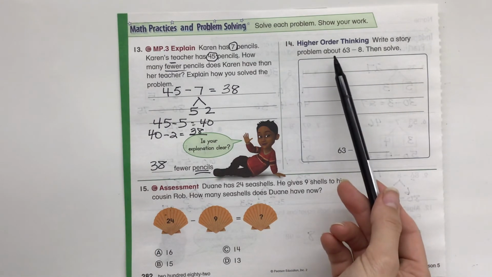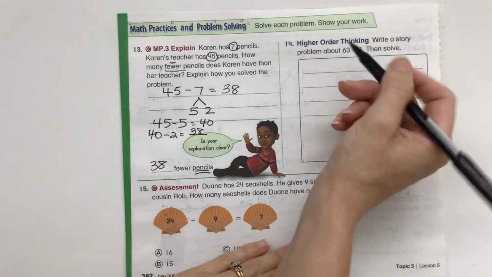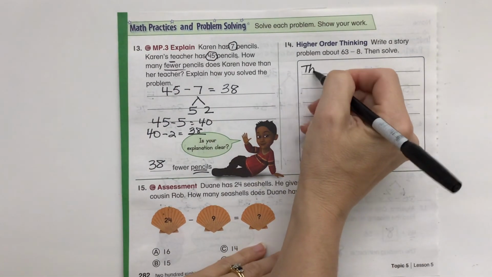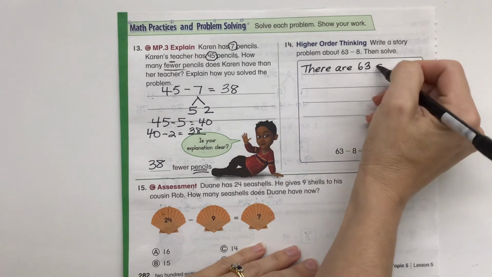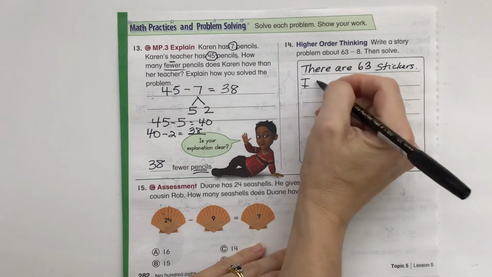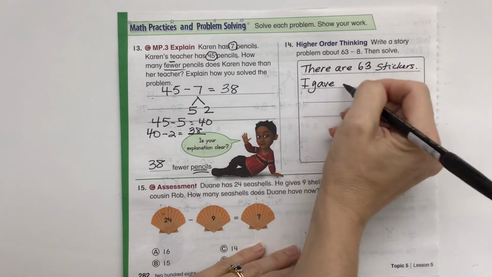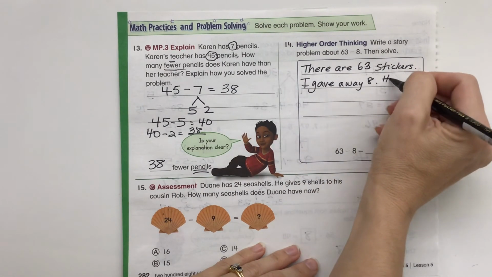All right, number 14, higher order thinking. Write a story about a problem that is 63 minus 8, then solve. Let's see. There are 63 stickers. I gave away 8. How many are left?